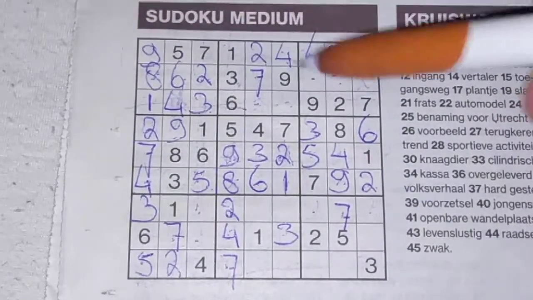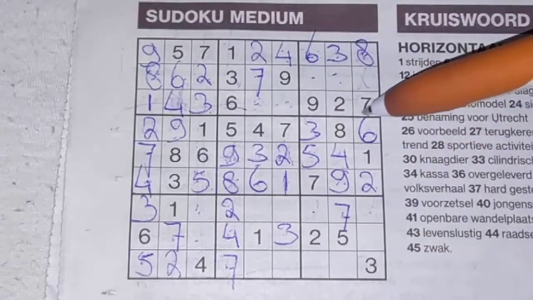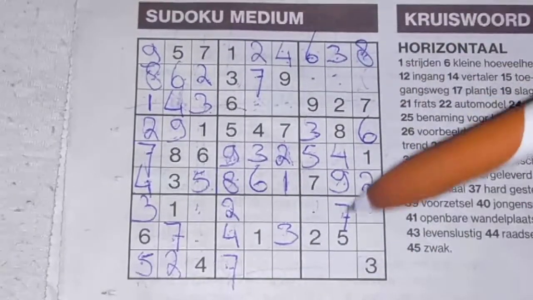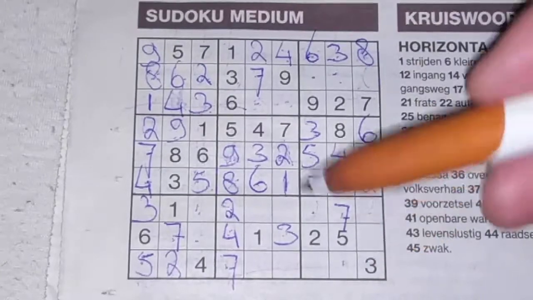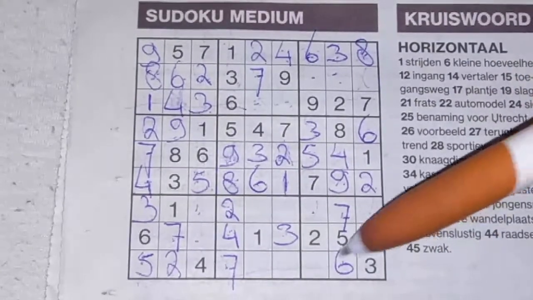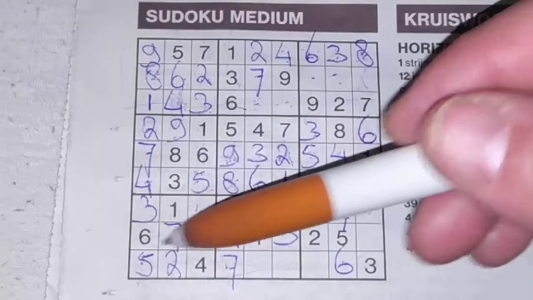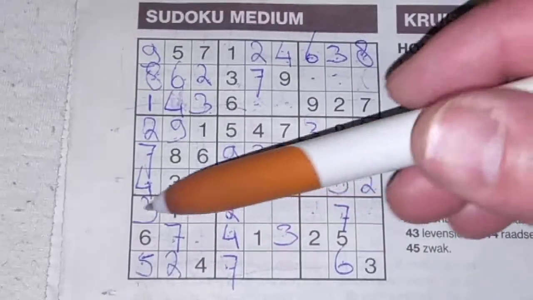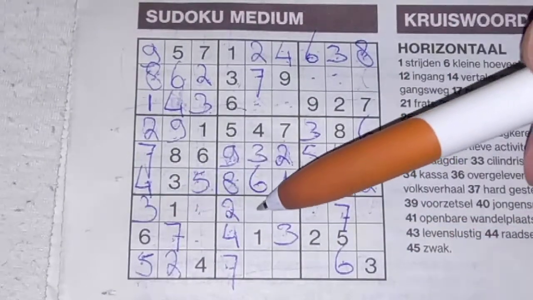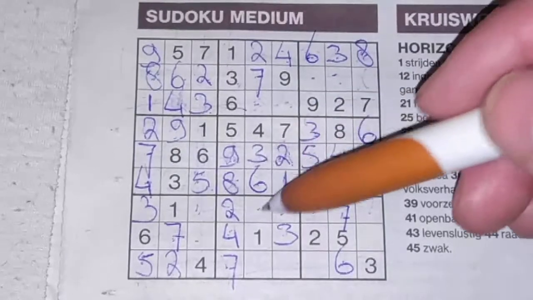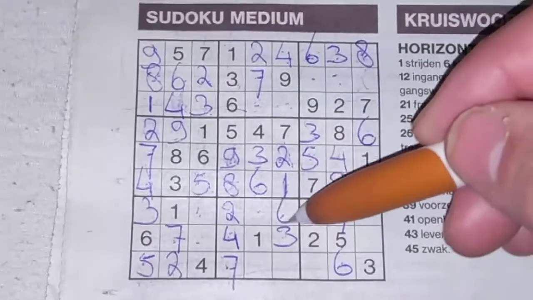6 in this column, 6 in the last column, so in the column between, the only place for the 6 should be here. 6 in the last row, 6 in the row above, so in this row, the only 2 places for 6 are here or there. But I see a 6 here, no 6 there, 6 should be here.